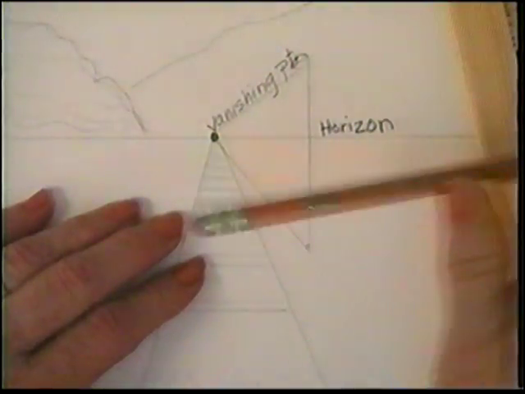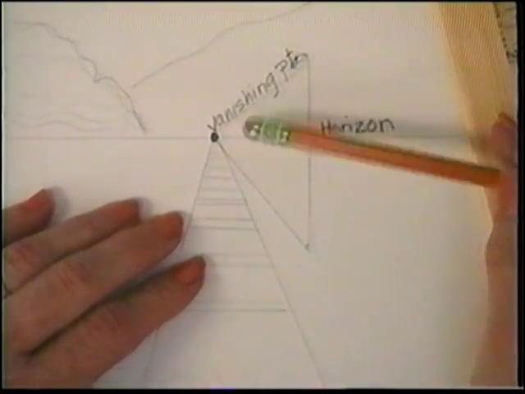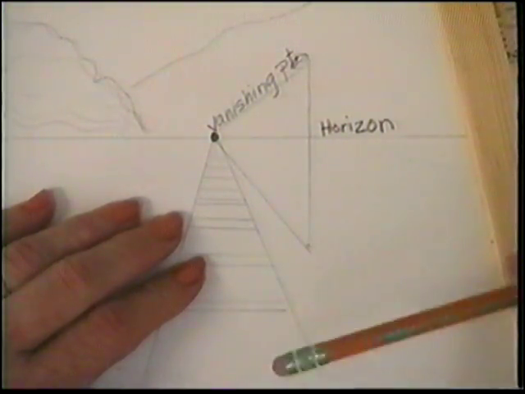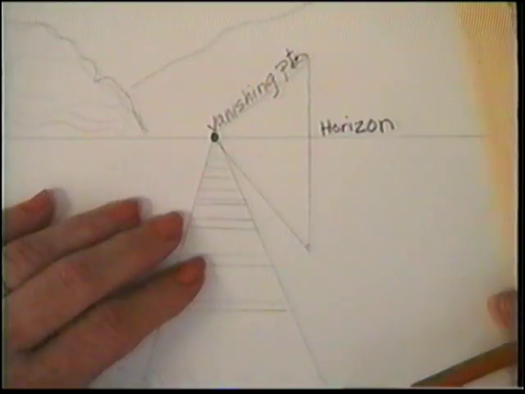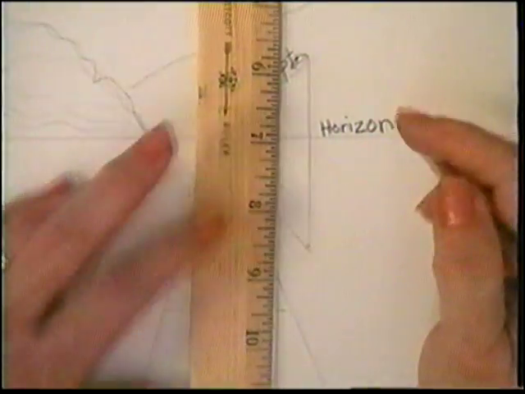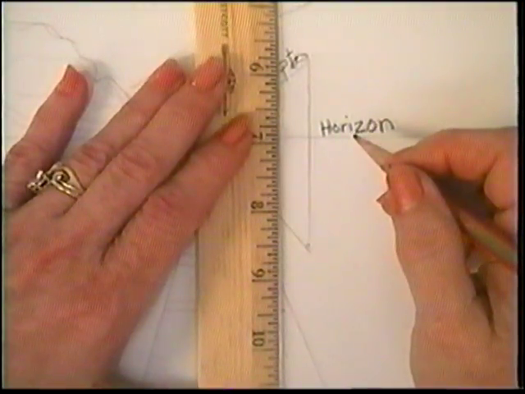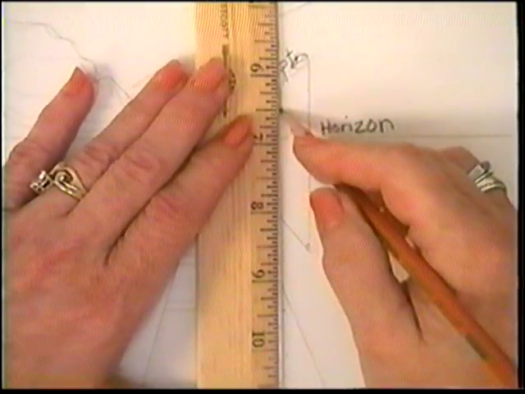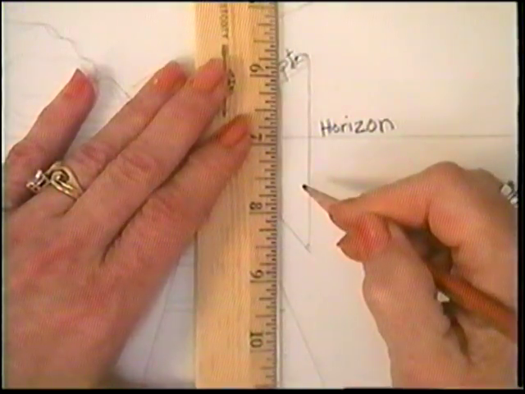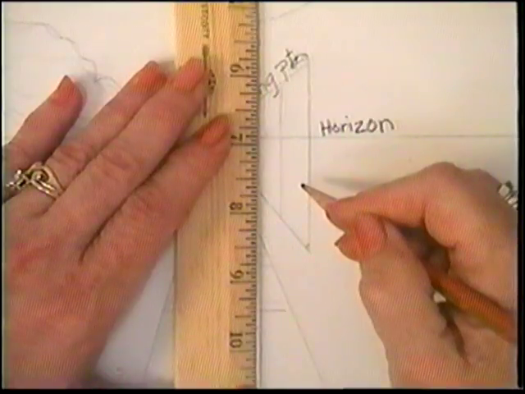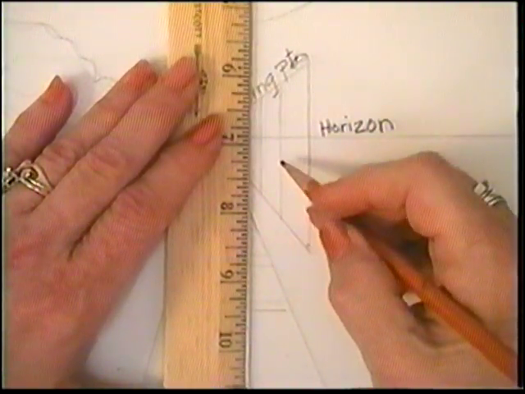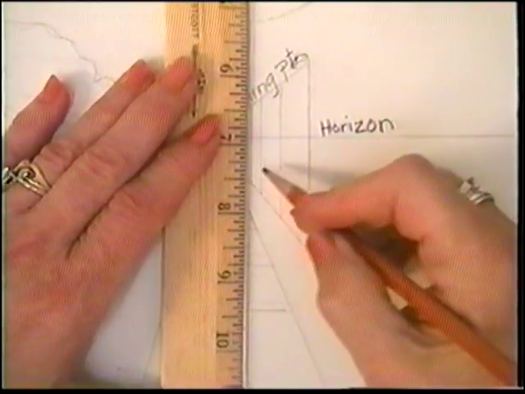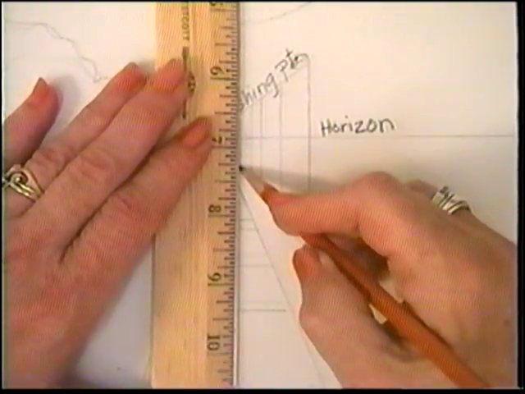These lines here and here, I'm going to erase later. These are my guidelines, but they're going to tell me where to put the next pole. I'm going to line up my ruler so it's very vertical, and I'm going to put another pole here. And then I'm going to slide my ruler over, put another pole here, and I could make lots of them if I wanted to.